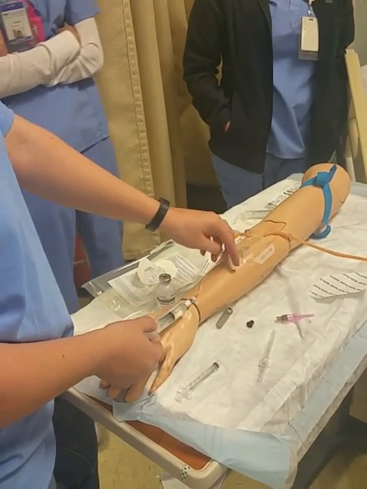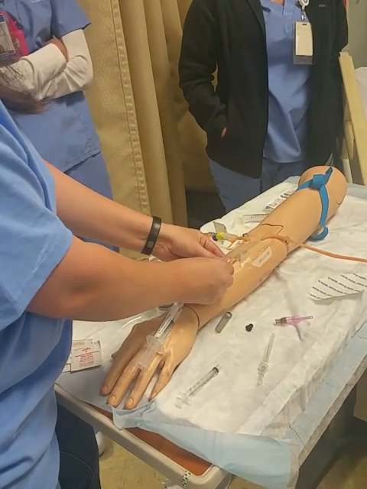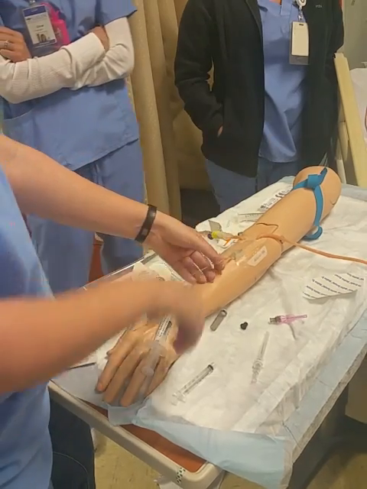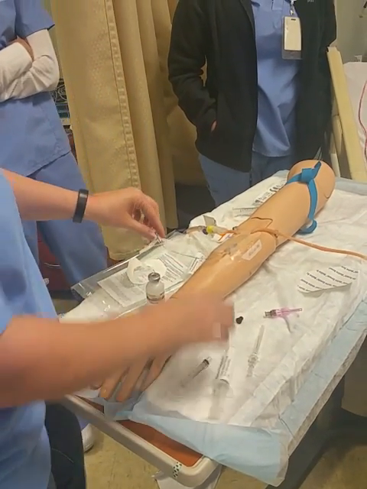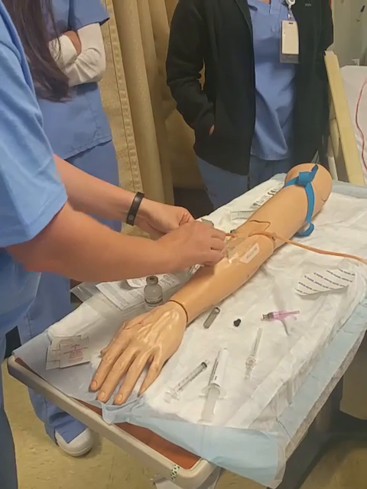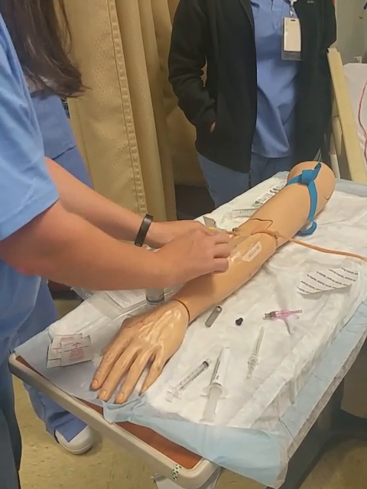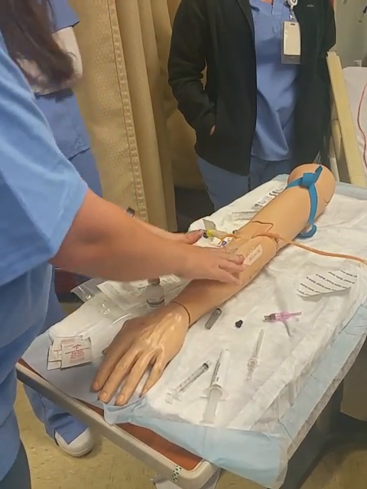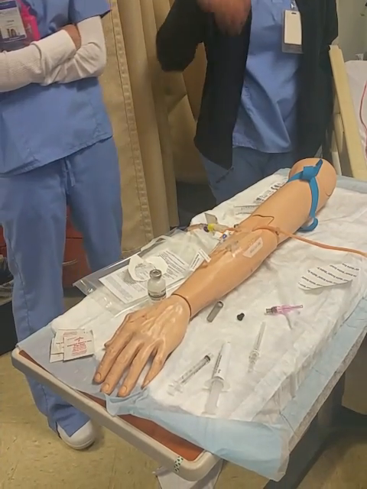So before I take my syringe off, I'm going to close the clamp so that I don't get the blood flowing backwards. I'm going to disconnect, retape my tubing, give my patient their medication instructions. You know, I just gave you Lasix. It's going to make you have to go to the bathroom.